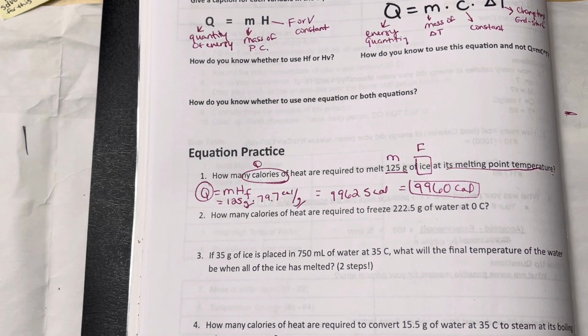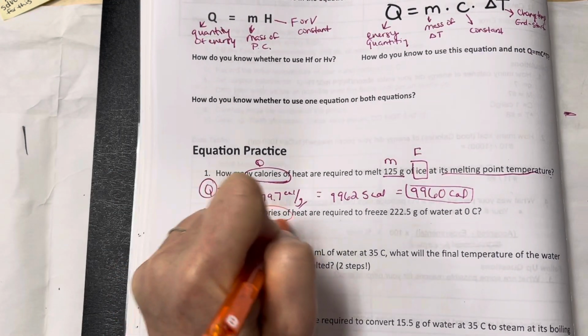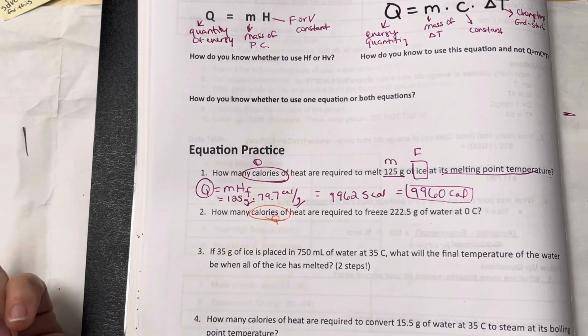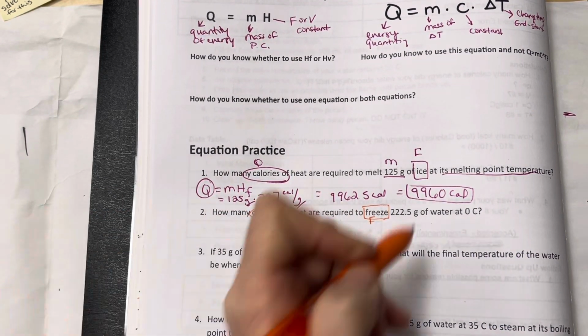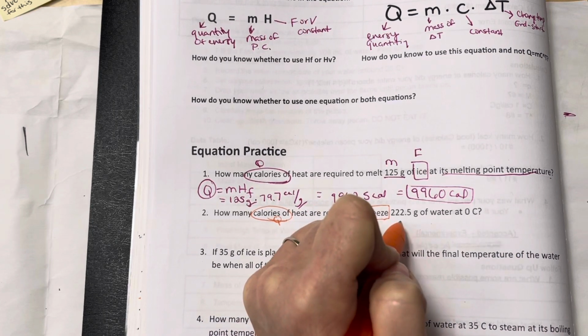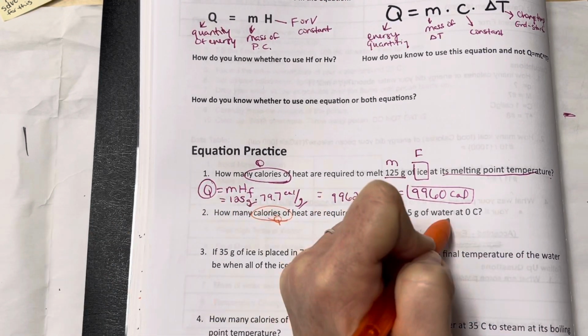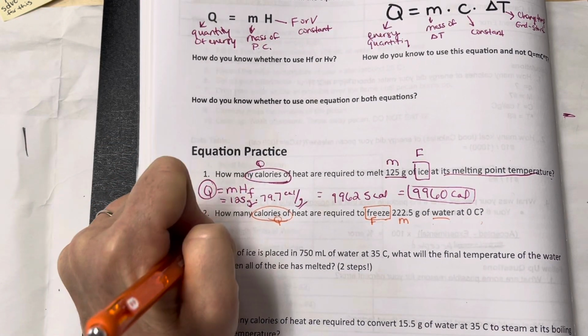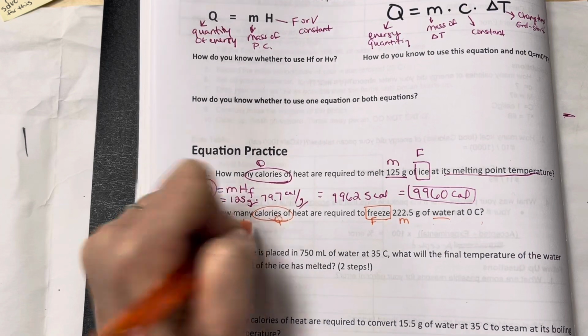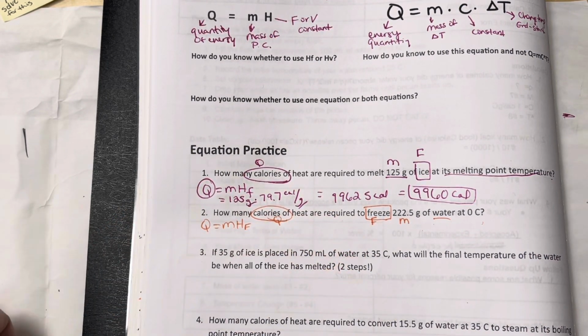So number 2 says how many calories of heat, so I'm looking for calories again, that's Q, are required to freeze, that's a key word, that's going to be HF, 222.5 grams of water at 0 degrees Celsius, so that's one of my key temperatures. I'm already there. So I have Q equals MH, and it's HF again because I had my keyword freeze.